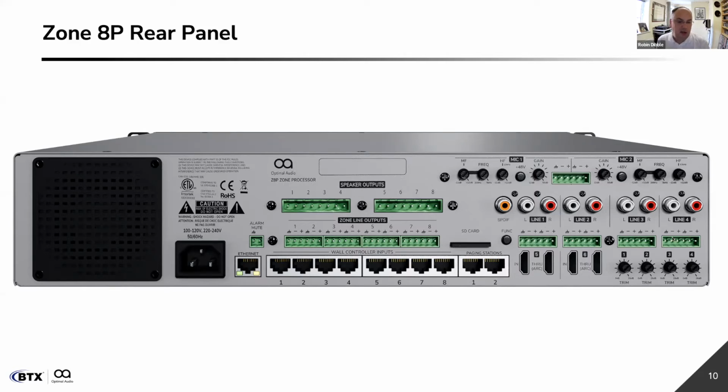This is the 8P, so you have 8 100-watt speaker outputs. These are now bridgeable also, so you can get up to 4 70-volt outputs from the device itself. And then you have the 8 balanced line outputs as well. The SD card there is used for firmware updates, and then we have our 6 inputs across the back.